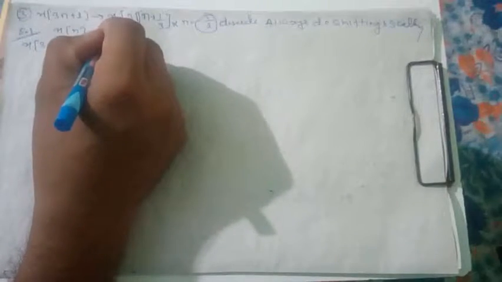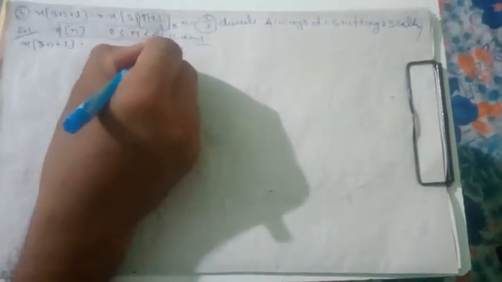And we know from the original equation that xn is valid from 0 to 5. This is the given. So for 3n plus 1, this will be valid for 0 less than or equal to 3n plus 1 less than or equal to 5.